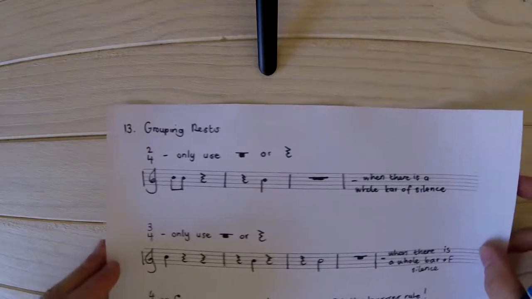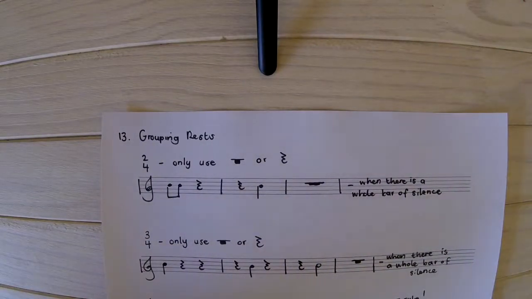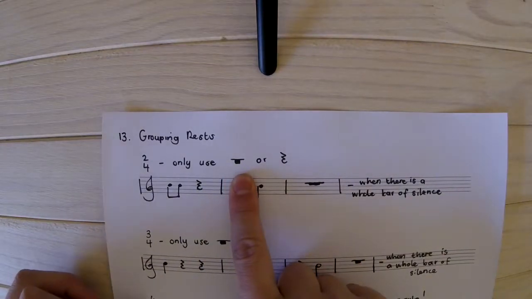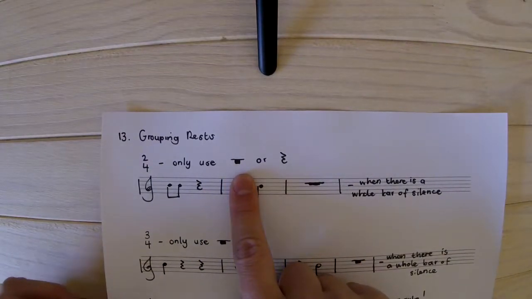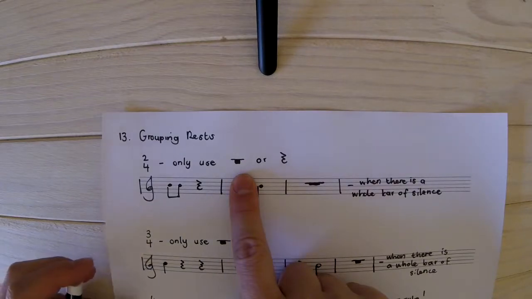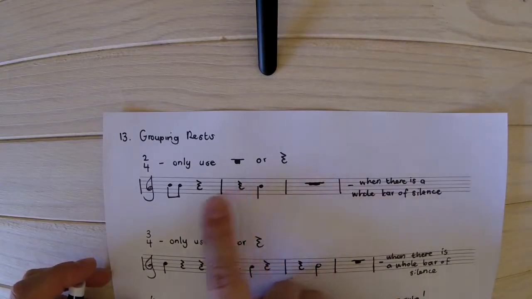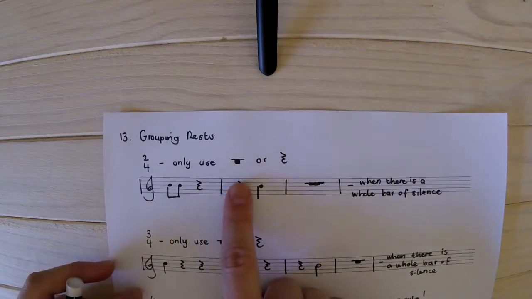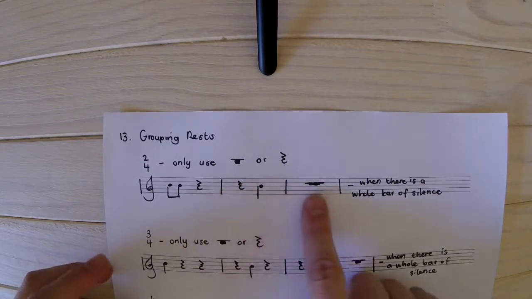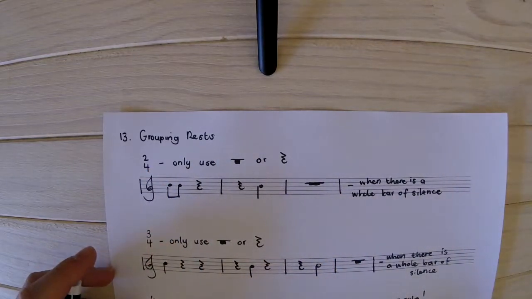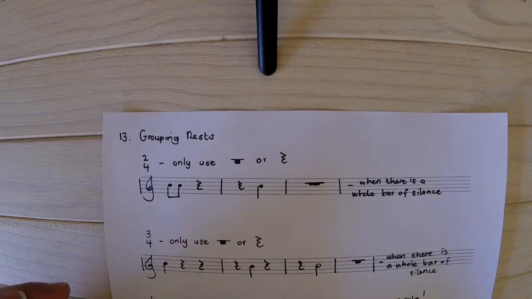The easiest way, I always say, is to remember that in 2/4 time we may only use a semibreve rest, which counts 4, but there's an exception to it as well, which I'll explain now, or we can only use the crotchet for grade 1. Right, so we won't be using the minim. Why? Because if we have a whole bar of silence in a piece of music, irrespective of the time signature, the time signature can be 9/8 or 5/16, it doesn't matter.